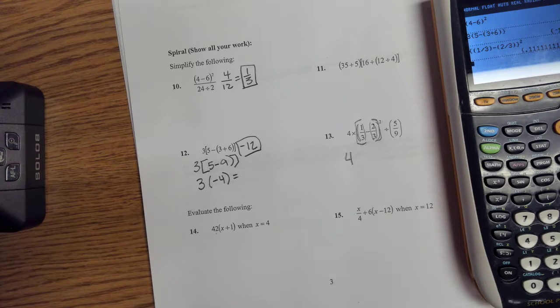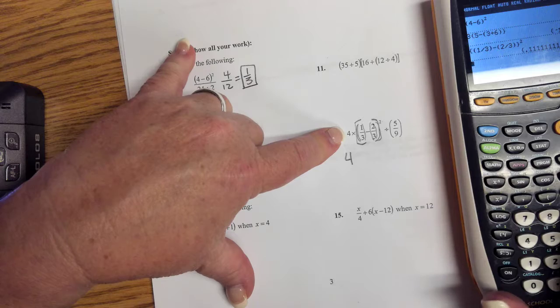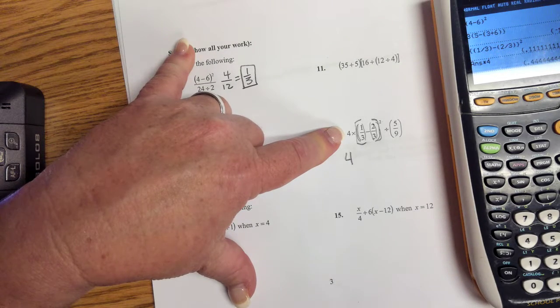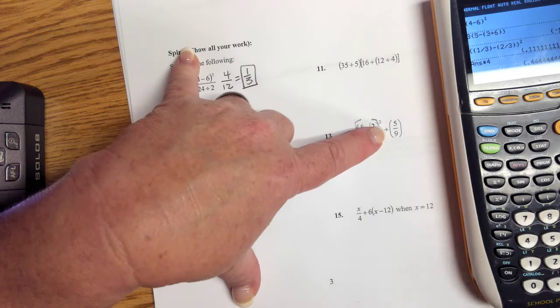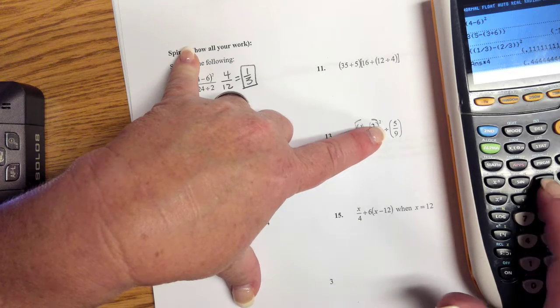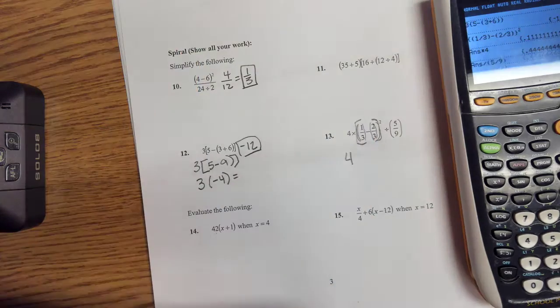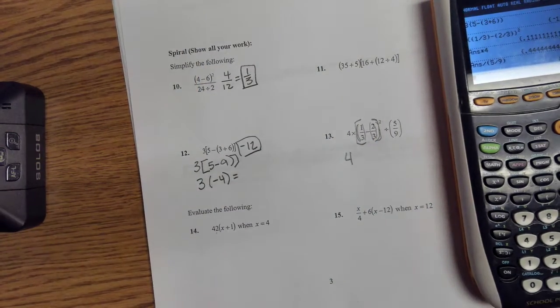Look at that sucker, huh? Then I take that and multiply it times 4. Then I would take that answer and divide it by parenthesis 5 divided by 9 parenthesis, and what do I get?